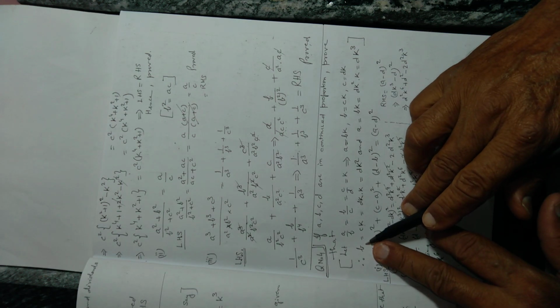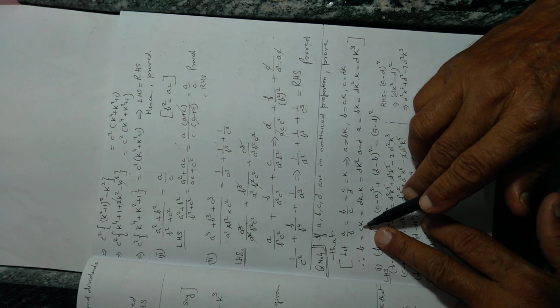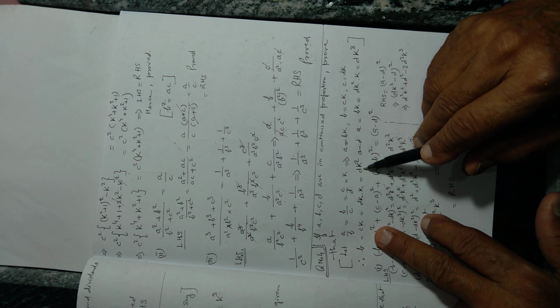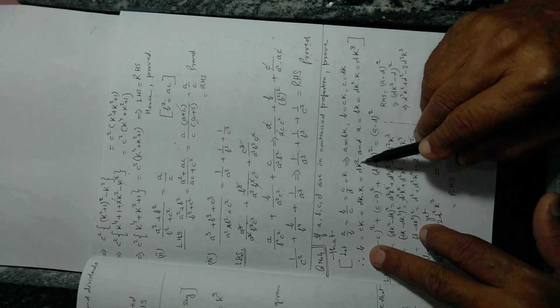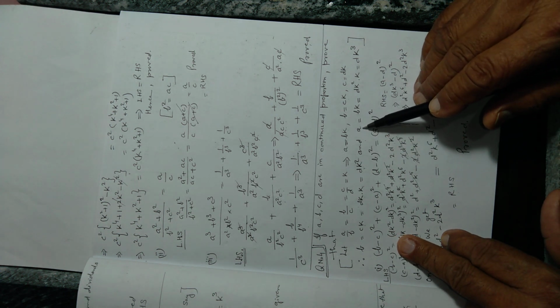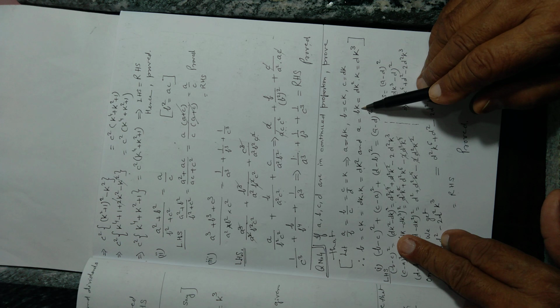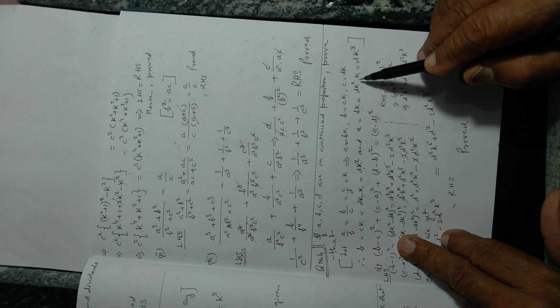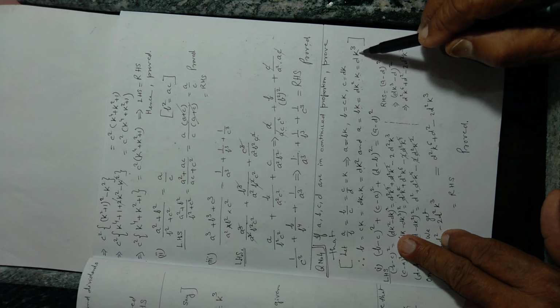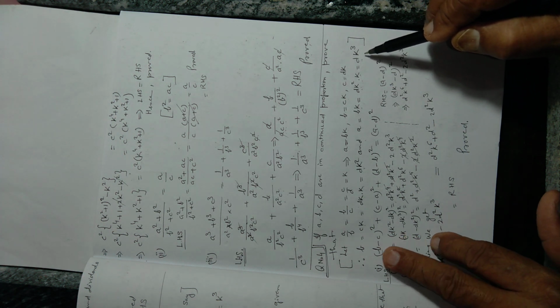Here you see b is equal to ck. In place of c I have written dk. So after multiplying we will get dk square, means b is equal to dk square, and a is equal to bk and b is equal to dk square into k. So ultimately a will be equal to dk cube.